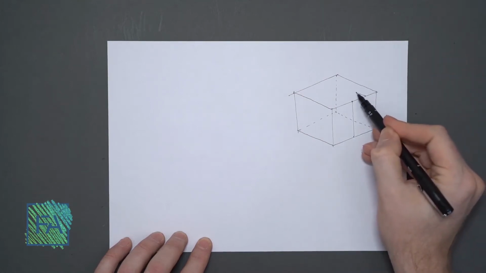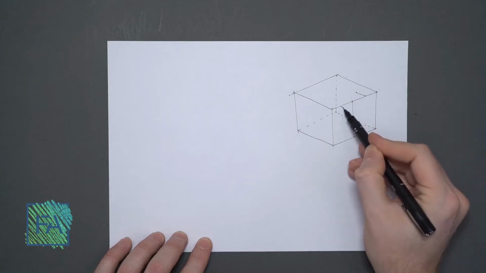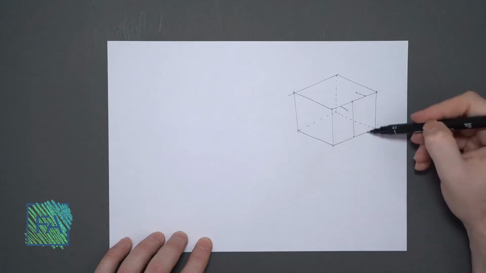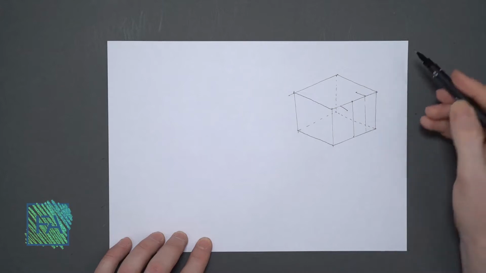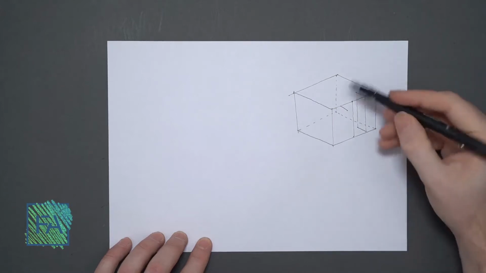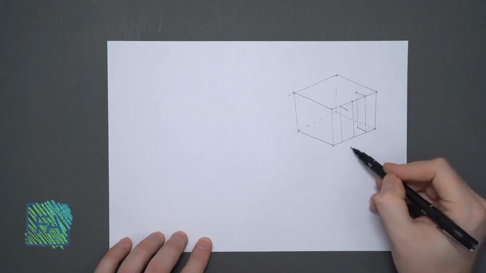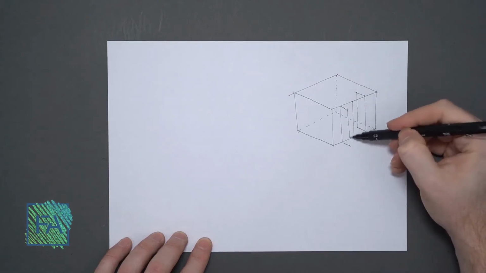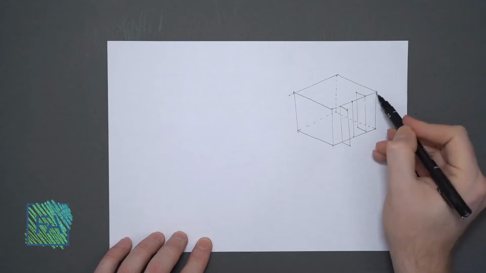From this axis I'll go 30 degrees inside, and from this axis I'll go 30 degrees outside. I'll do the same on the bottom. So I get my surfaces 30 degrees inside, and the bottom 30 degrees outside.